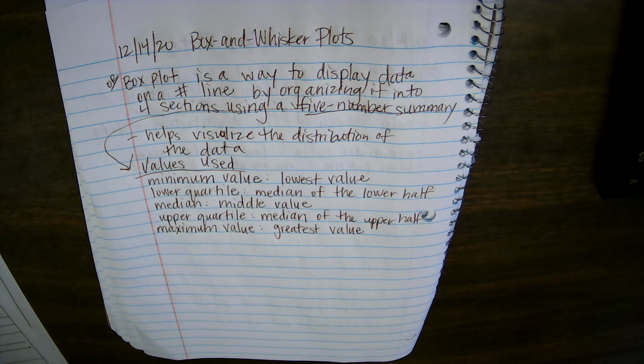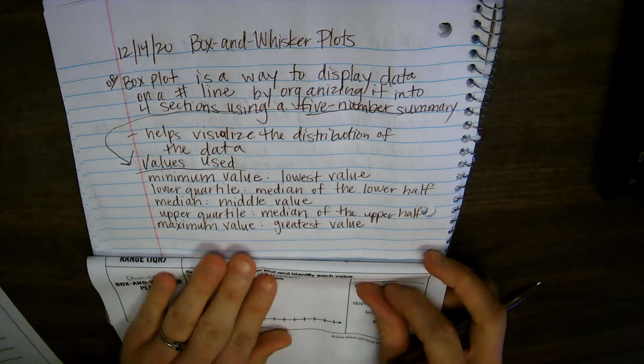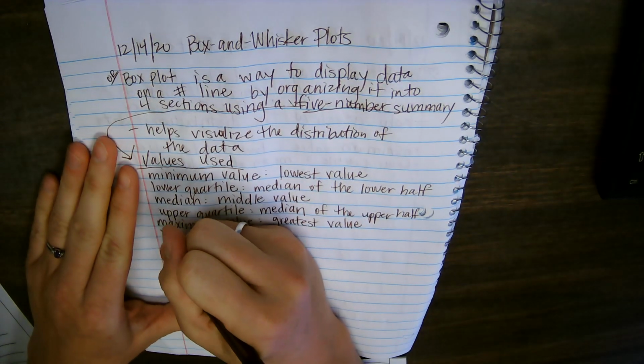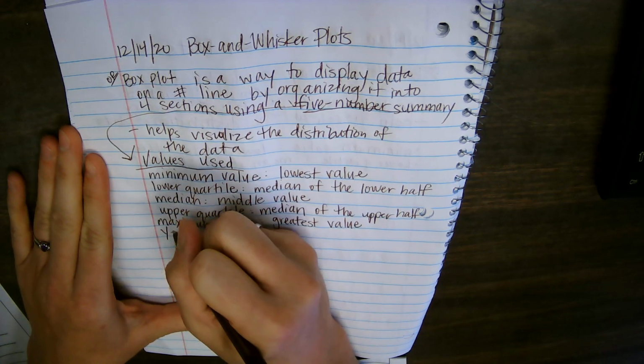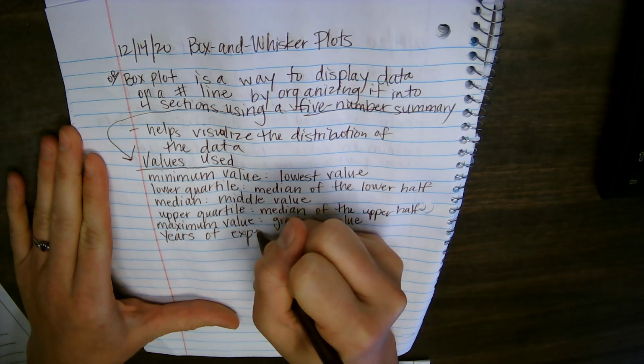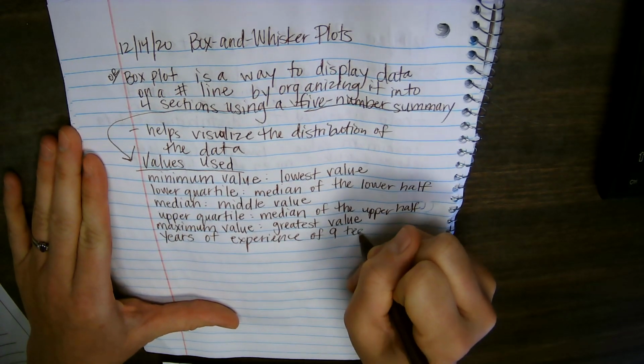All right. So draw a box and whisker plot and identify each value. So here's what we're going to use. These data values. So these are the years of experience of 9 teachers.